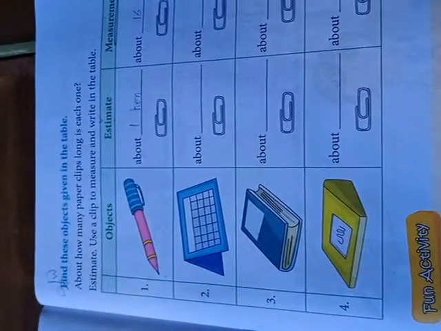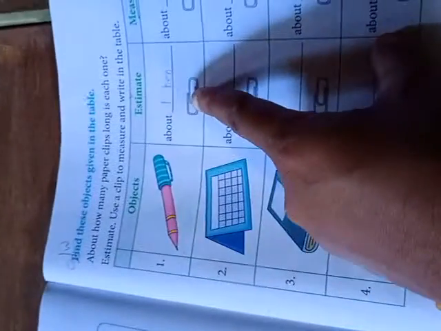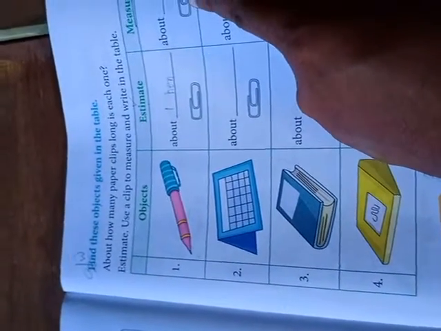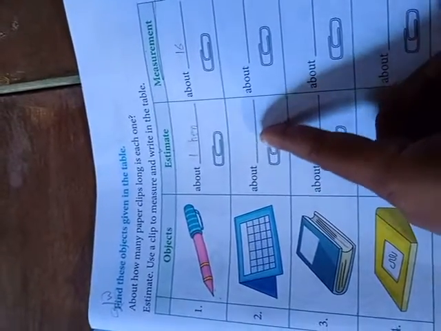Object, estimate and measurement. Measurement, you should measure by the ruler, and estimate, that means you should use hand span, 1 hand span. Okay, and write here the appropriate measurement of the pencil or these things. It is about how many hand spans are needed or how many centimeters it will be.